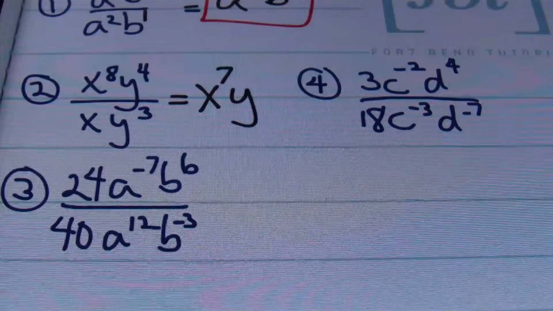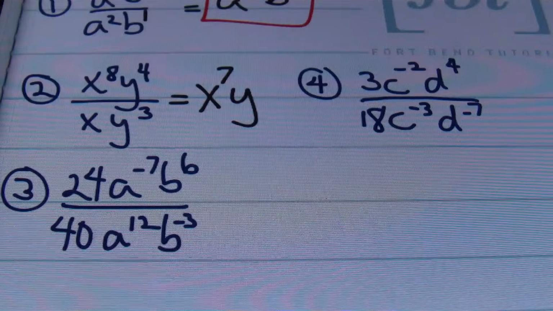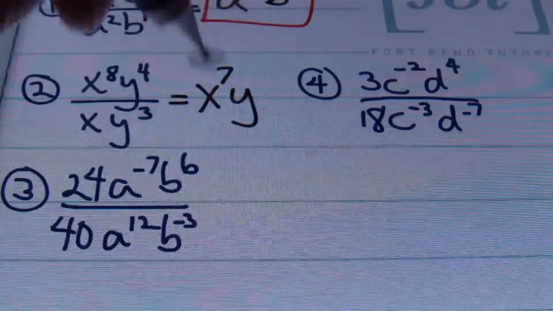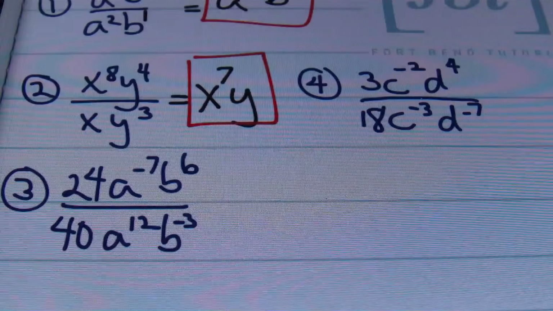And please do not write that 1. It's not necessary. It's redundant. You don't need it. So therefore, I'm just looking at a result that's x to the 7th power y, and done. That's it for problem number 2.